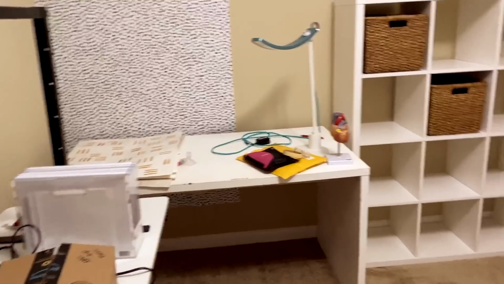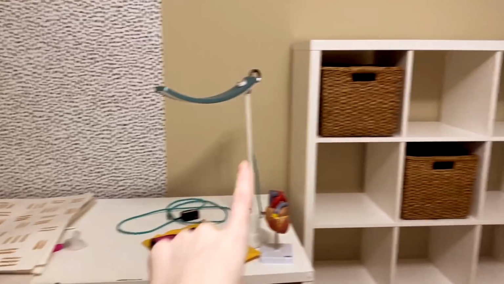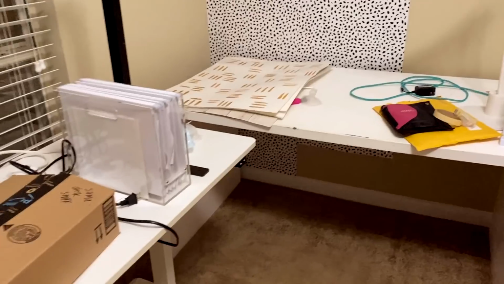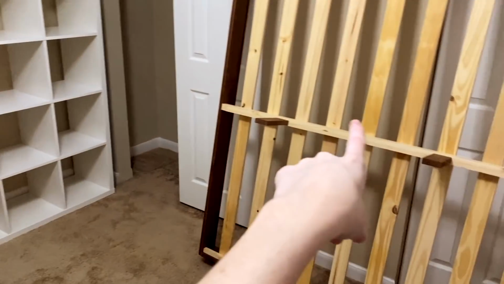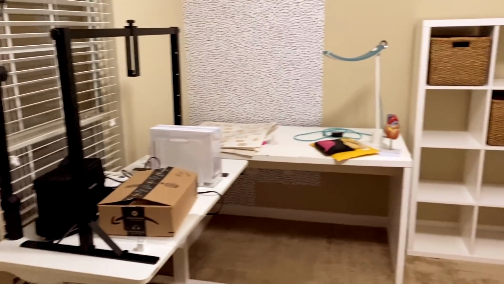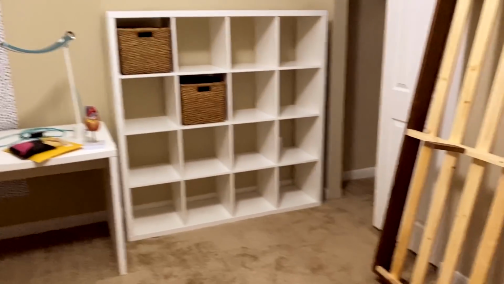So this is what I have so far. I think I'm going to go with the computer desk in this corner and then have the Kallax shelves next to it. And then I'm trying to decide if I want my standing desk against this wall, horizontal, or against that wall and horizontal. So I've just been doing a lot of sitting and staring to see what I like best.